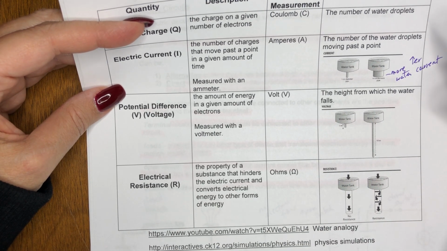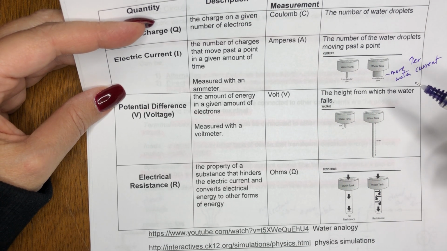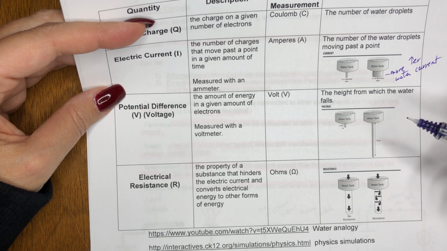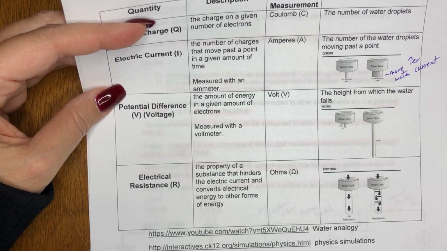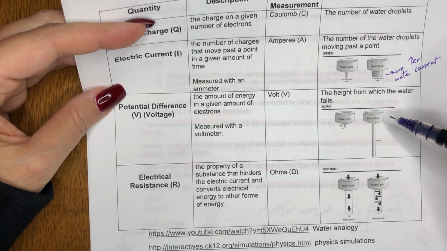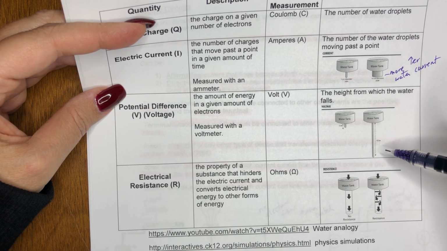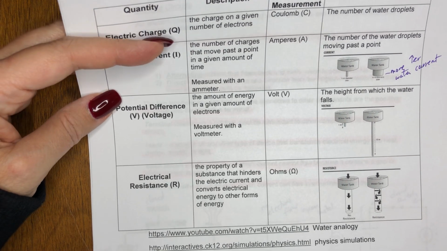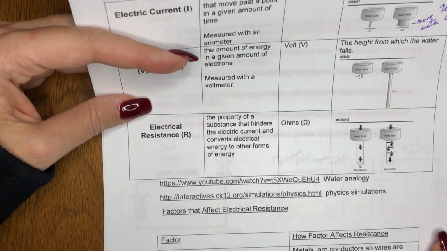So you could just think about a waterfall, think about Niagara Falls, and think about a little falls. Think about how fast and the amount of pressure that comes from Niagara Falls. So the farther it's falling, the more energy is given to the electrons. So that is potential difference.